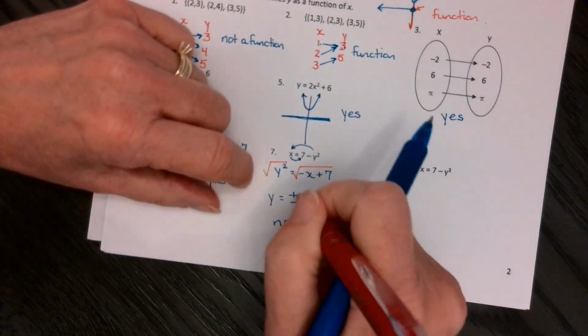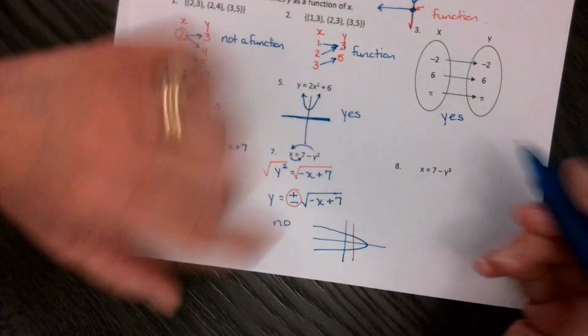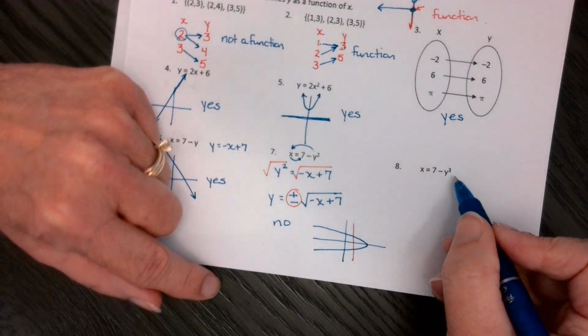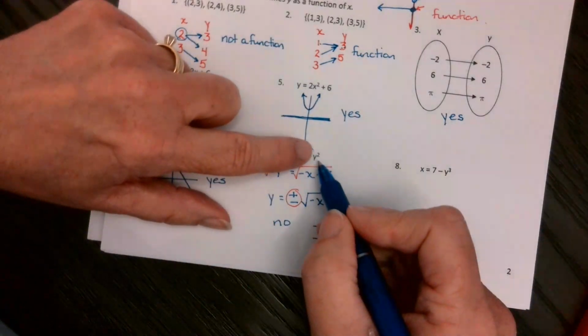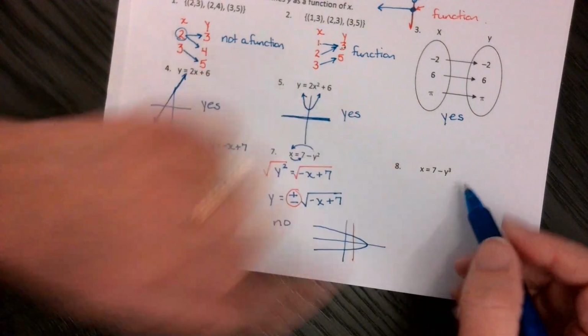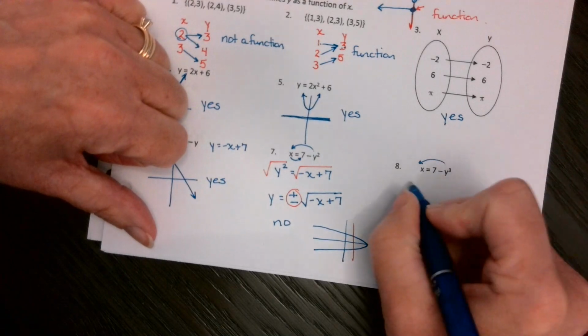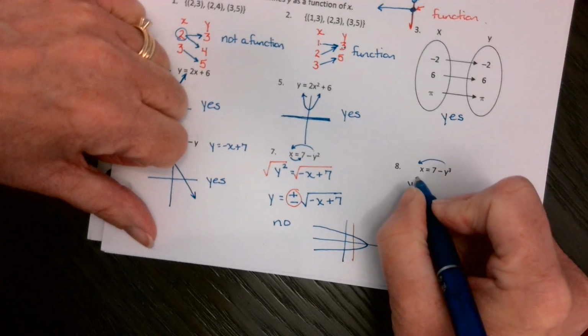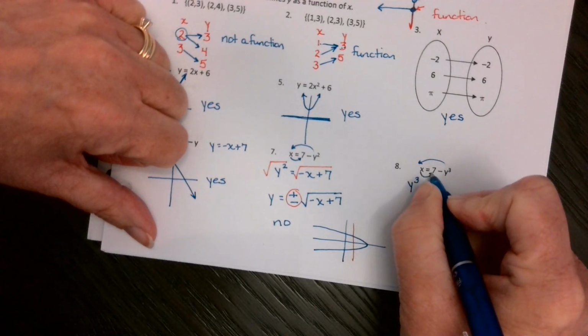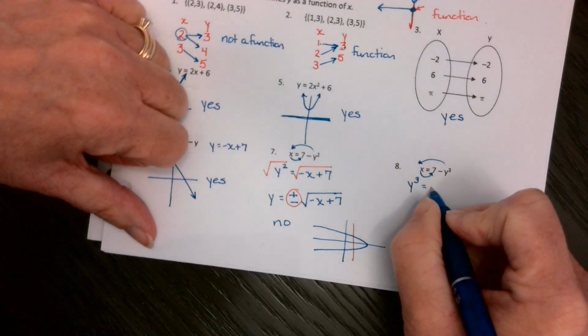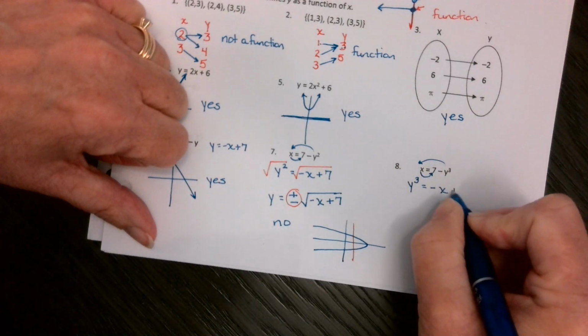But I know that because of this right here. This right here, however, this has to be even, okay? This one's fine, all right? So I'm going to take this over to the other side by adding it. So I'm going to get y cubed. I'm going to subtract the x, so I'm going to get negative x plus 7.